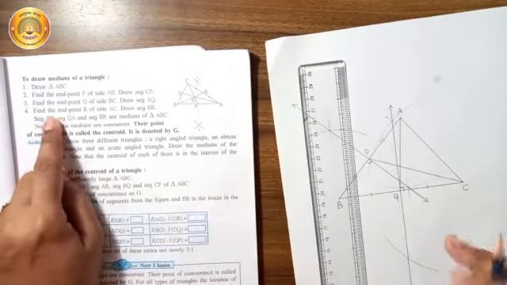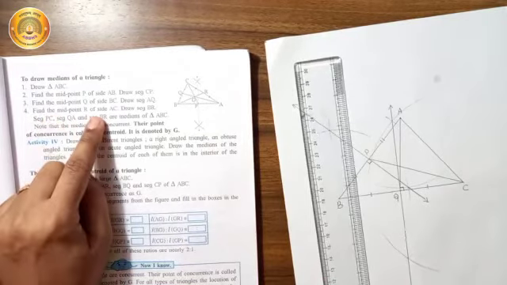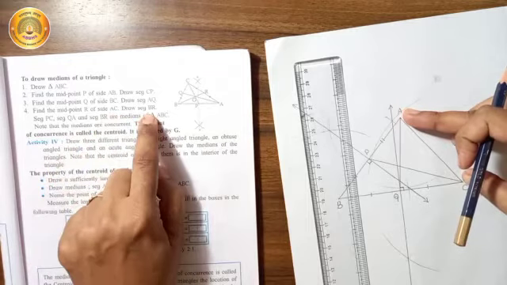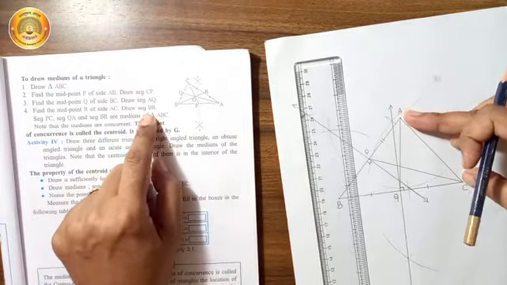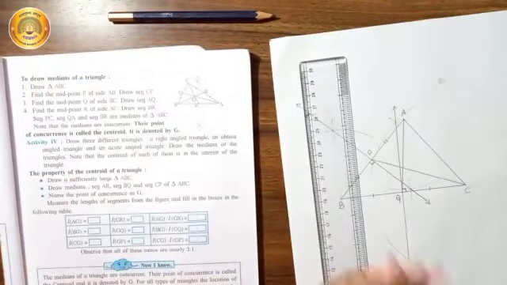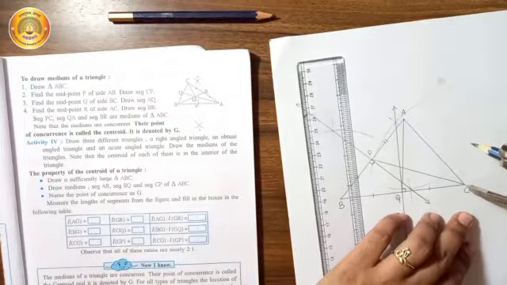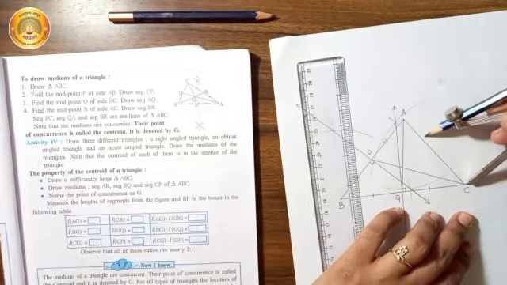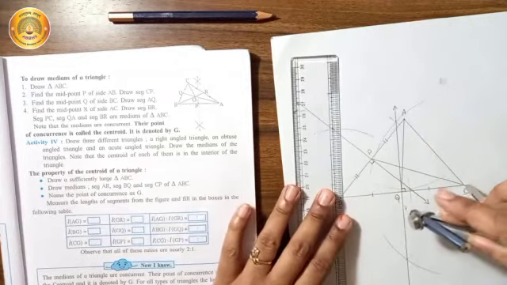Now the fourth point is: find the midpoint R of side AC, draw segment BR. So the same procedure we have to do. See what we have to do. We have to take more than half the distance of AC. So this is my more than half distance. So I'll take the arcs to both sides.